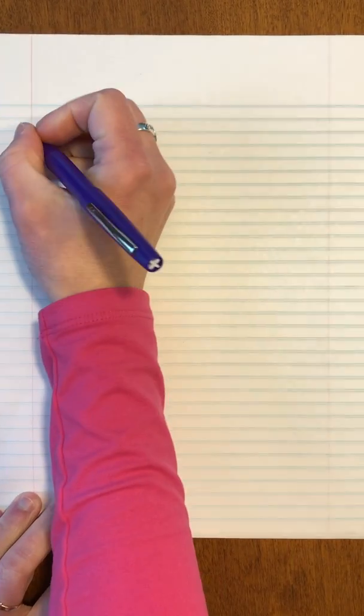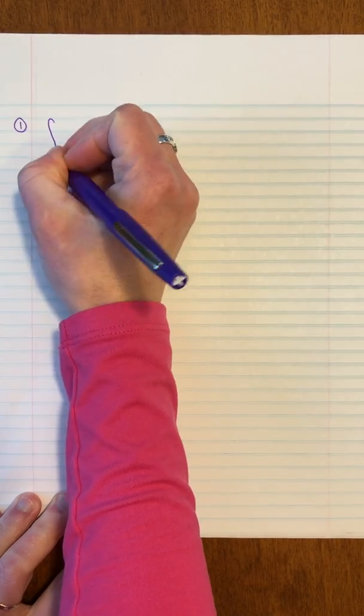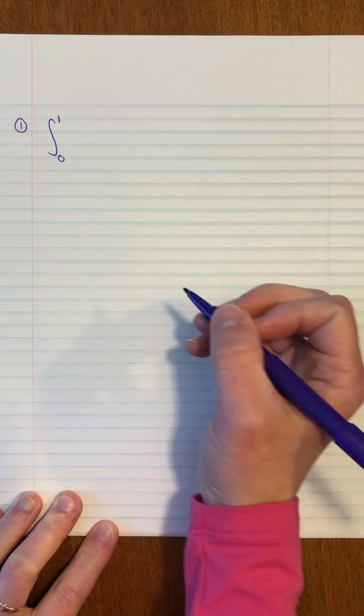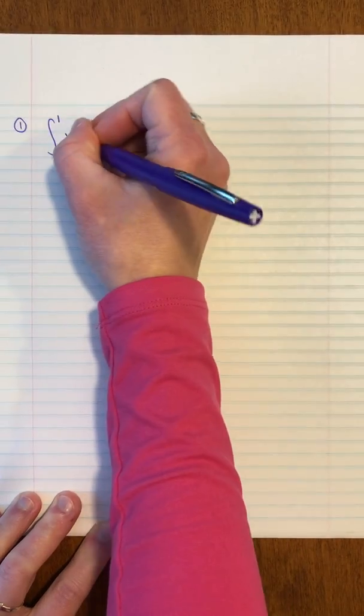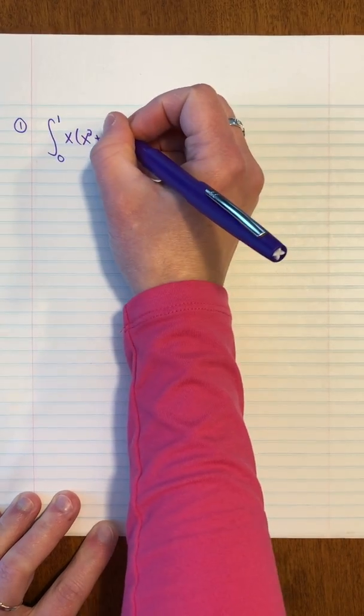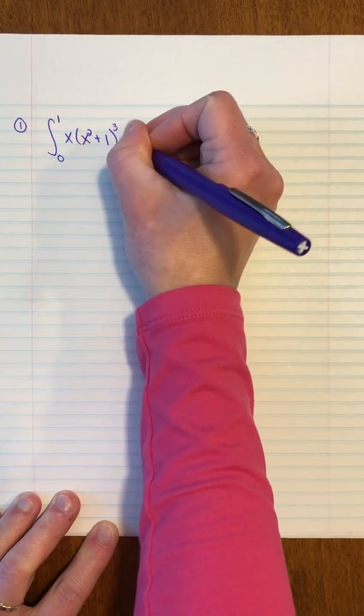We're going to do a little mini lesson today on u-substitution when you have bounds. So the first one we have is the integral from 0 to 1 of x times (x squared plus 1) raised to the third, dx.